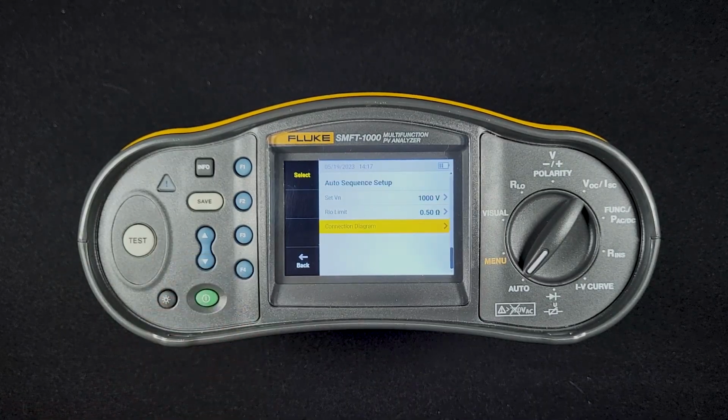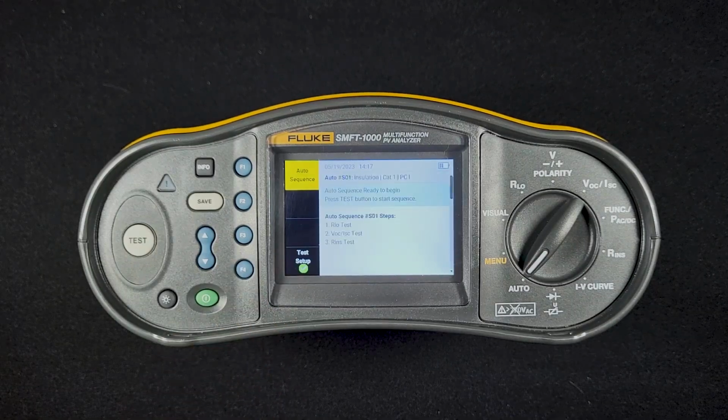That's the end of all the options. Once we have the auto test sequence set up, we'll go back to the main page. Then we'll just set all of our stuff up, hit the test button. It will run through the sequence automatically. If a test is passing based on the criteria that we've put into the SMFT-1000, it will automatically move to the next test. If it does not pass based on that criteria, it will ask the user if you want to rerun the test or if you want to move on to the next test. So if you have passing results, it'll just go through each of the tests and automatically run them.